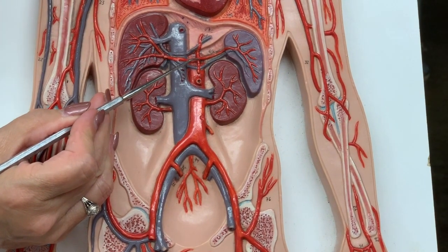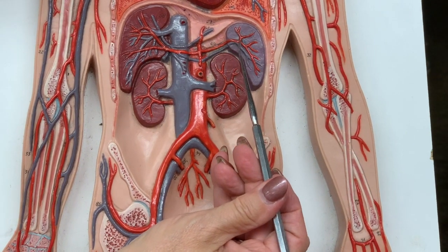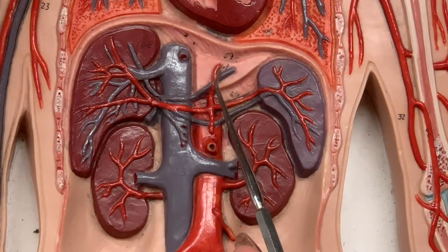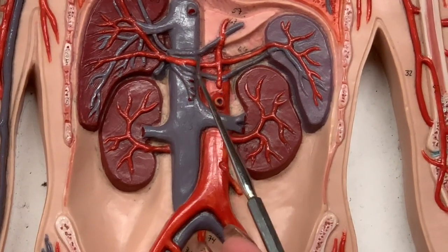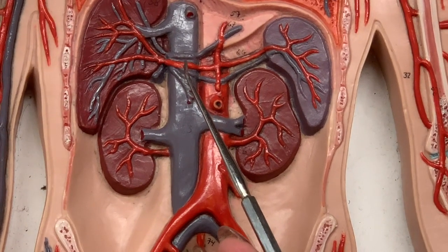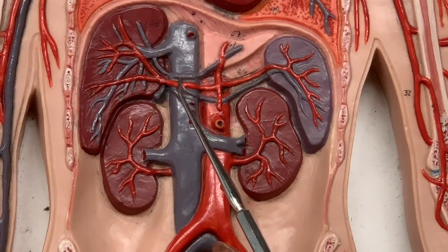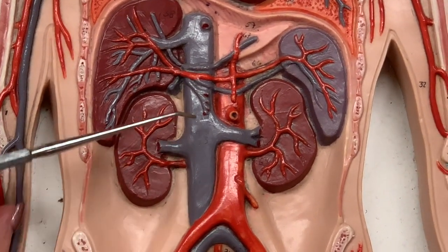We can see some branches coming off the celiac trunk. Here we have one going toward the spleen, that's our splenic artery. This little one going up would be our left gastric, and the one going in the general direction of our liver would be our common hepatic. I'm not going to go into any further divisions on this model, but we will see these later when we do the portal triad. Okay.